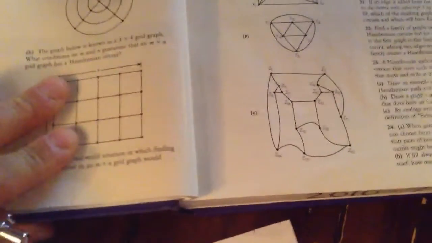So that is part C, Hamilton circuit. Maybe that's better. Maybe.